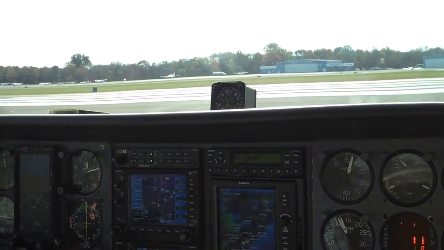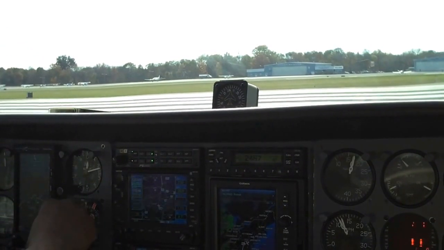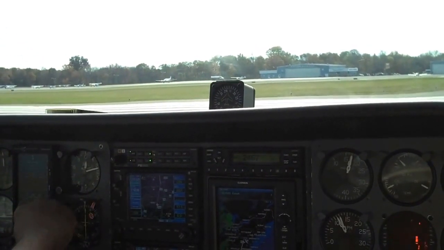Approaching runway 16 left. Entered runway 16 left.